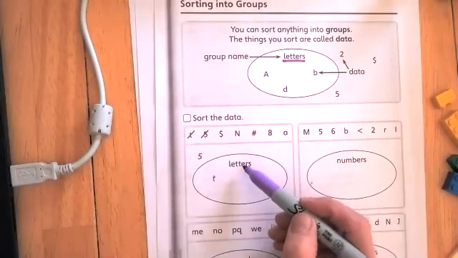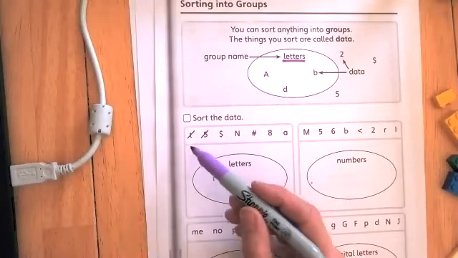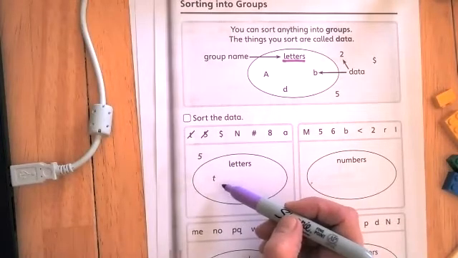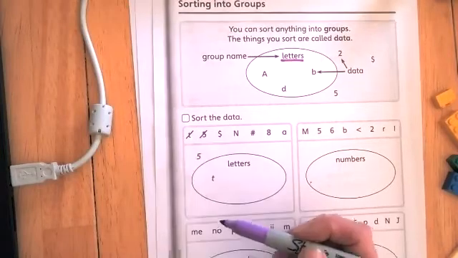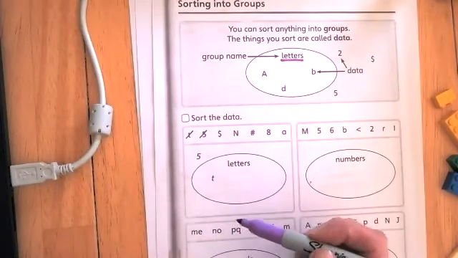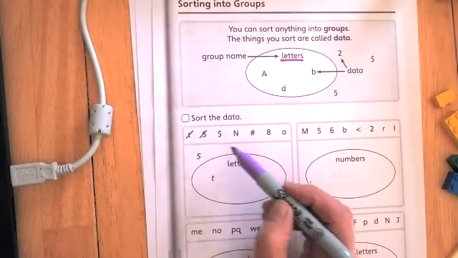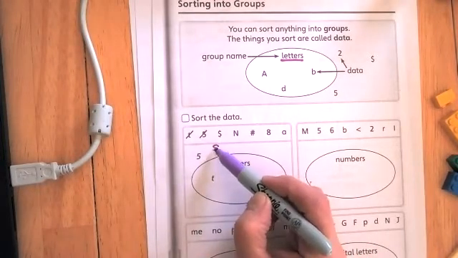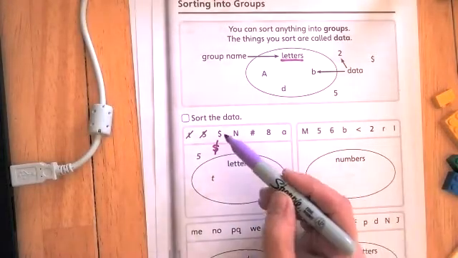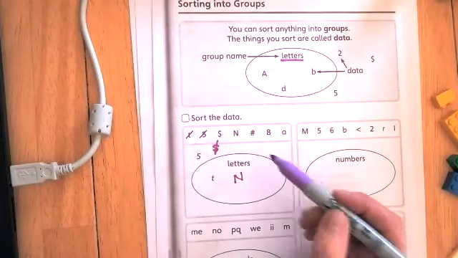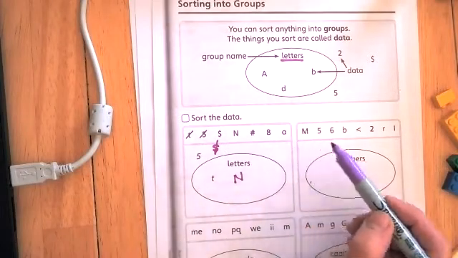The sorting circle says just letters. So what you need to do is go and look at the first one. It's T, that's a letter, write the T here. The next one is a 5, it's not a letter, put that outside the circle. This is the money sign. Is it a letter? No, so I would put the money sign outside of my circle. N is a letter, so that would go in the circle. And you just continue all the way along.